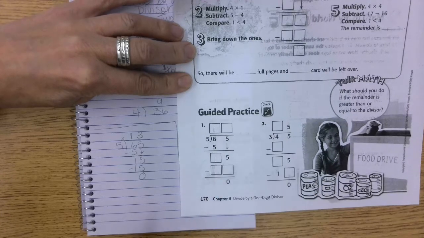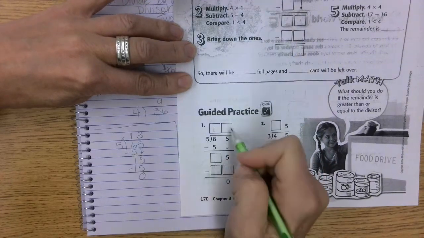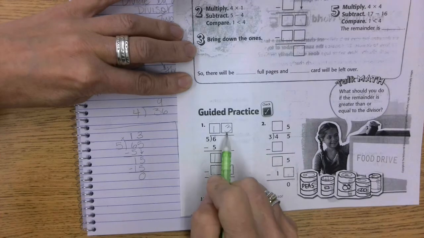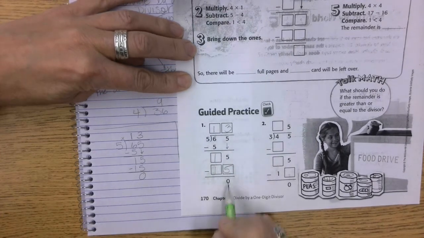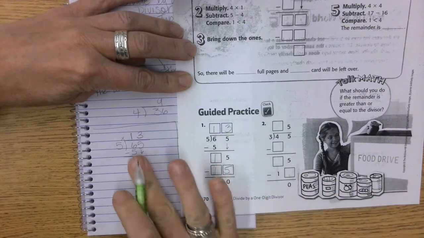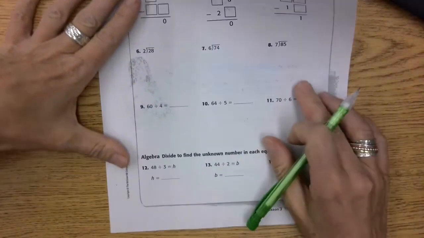Bring down that 5. 5 goes into 15 3 times. 3 times 5 is 15 with no leftovers, no remainders. Okay, so that was the process. So now that you have that in your notes, let's travel over here.